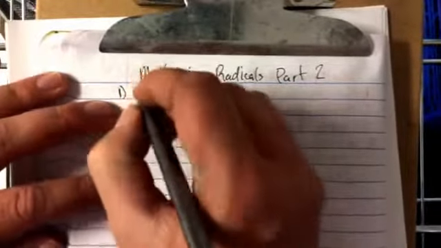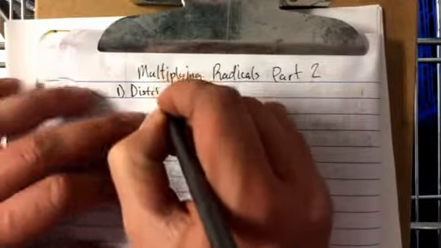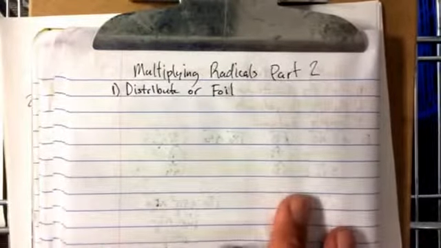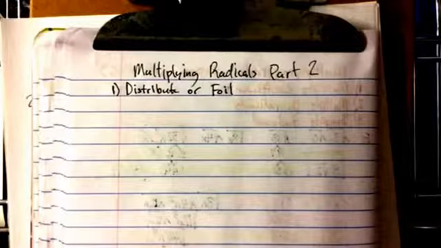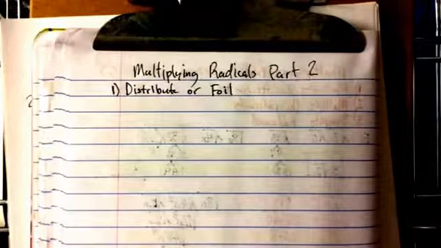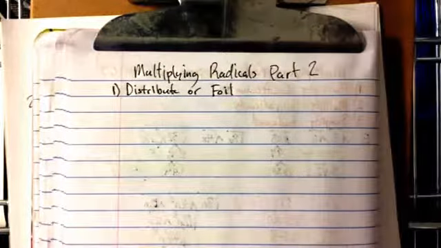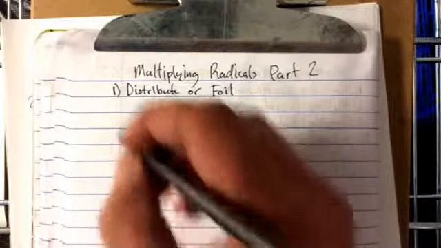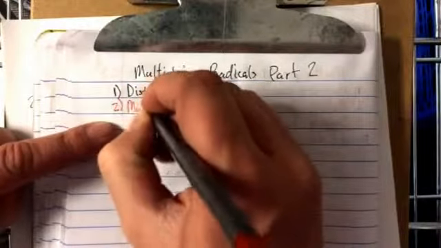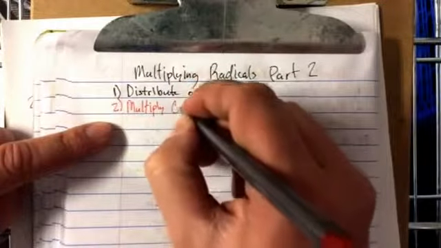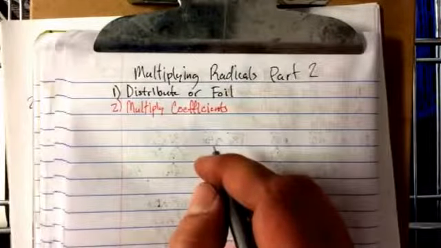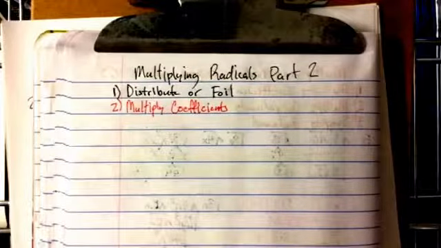So the first step we need to do today is either distribute or FOIL. So we're distributing or FOILing, and then we have the same instructions and directions as yesterday. So the second step is the first step from yesterday. So we're going to multiply our coefficients. So we're going to distribute or FOIL, and in that we're going to multiply our coefficients.